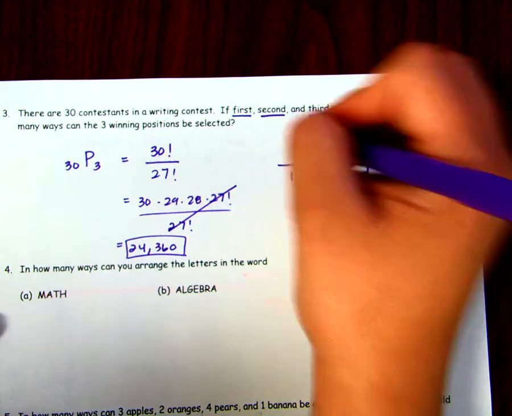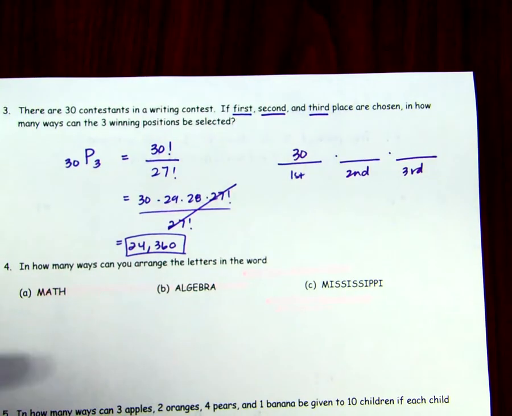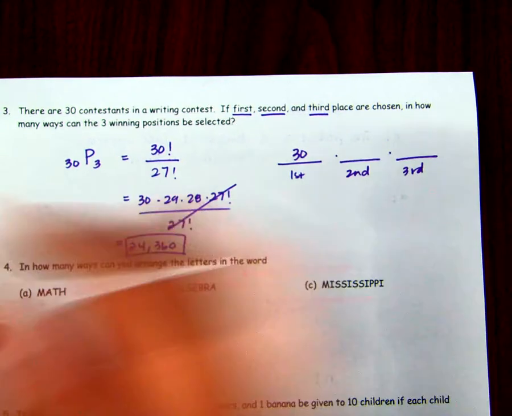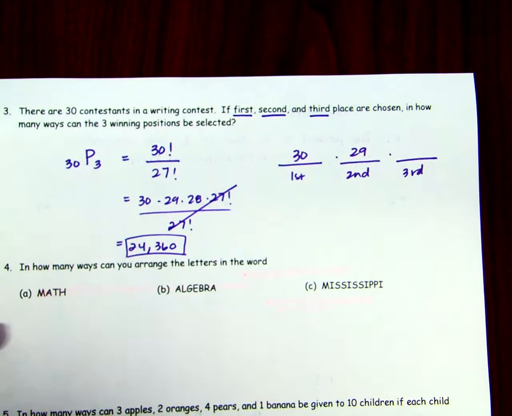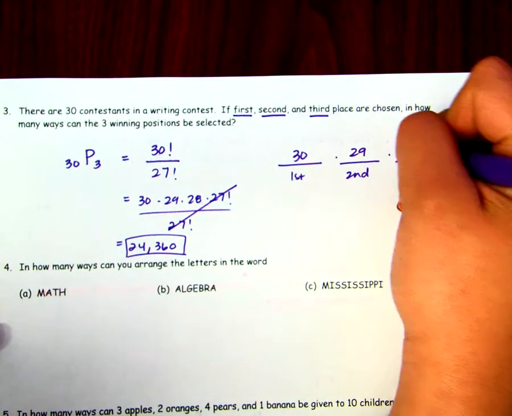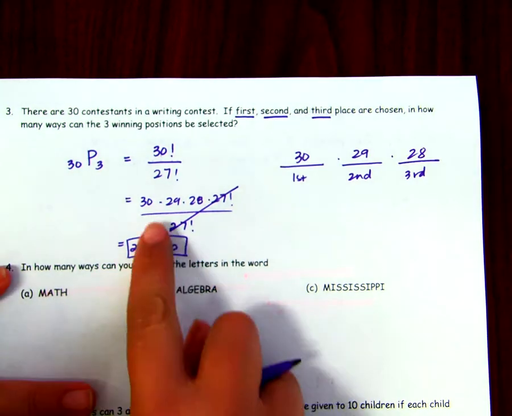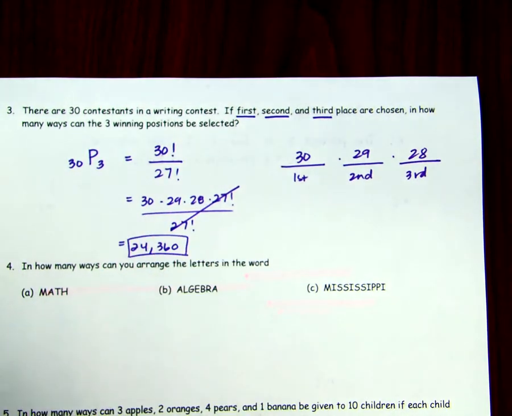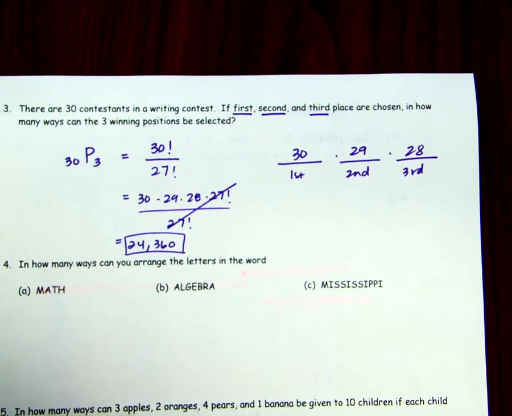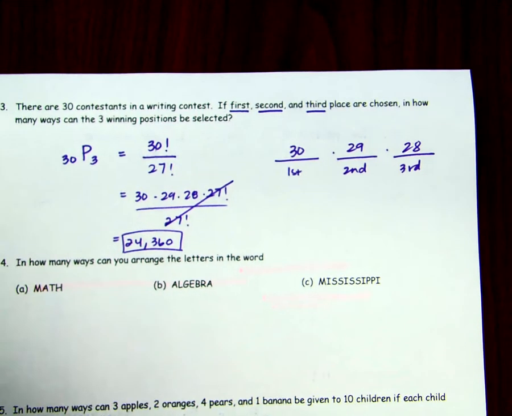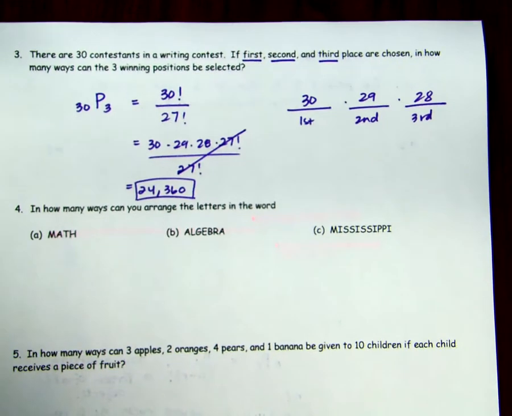Out of the 30 contestants, there are 30 possibilities for somebody to get first place. Once somebody gets first place, then there are 29 possibilities for somebody to get second place. And then there's going to be 28 possibilities for somebody to get third place. So which is this right here. Alright, so that is whenever we're arranging or labeling some objects, not all of them.